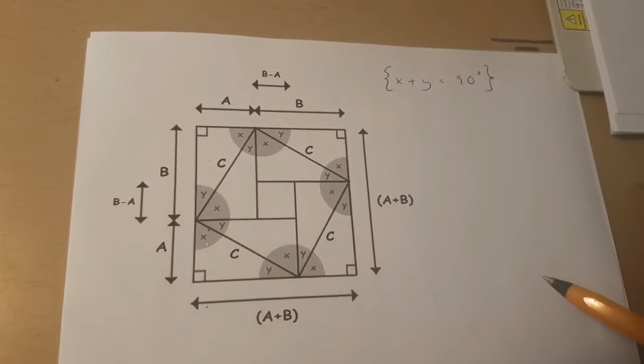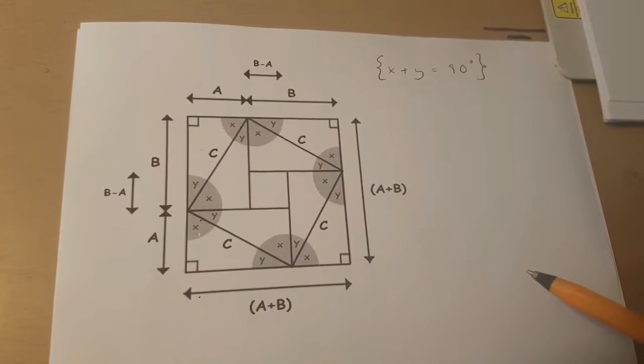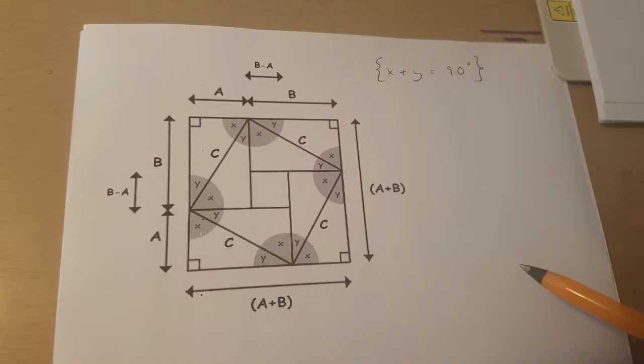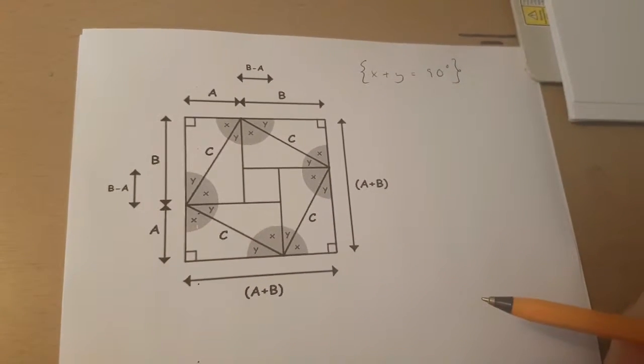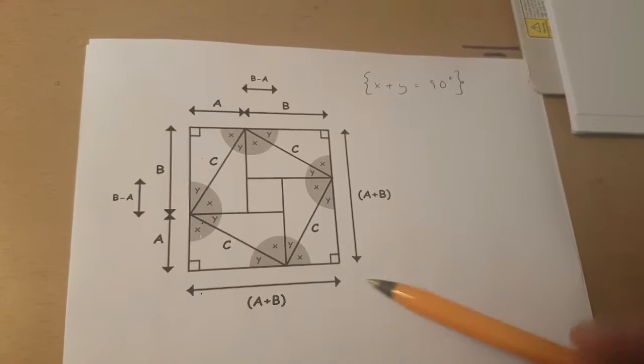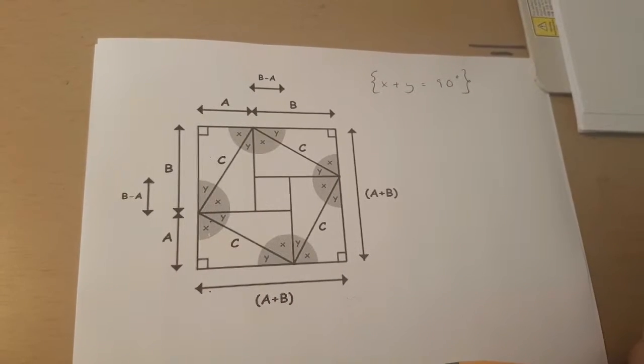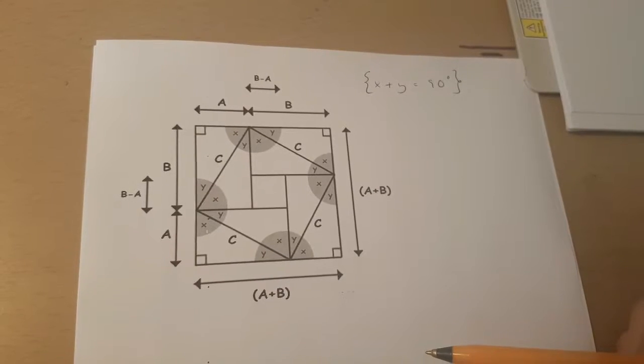Hello, in this video I'll be showing you two ways in which to derive Pythagoras' theorem from absolute scratch. Now, to derive his theorem from absolute scratch, we need to look at this diagram over here very carefully.